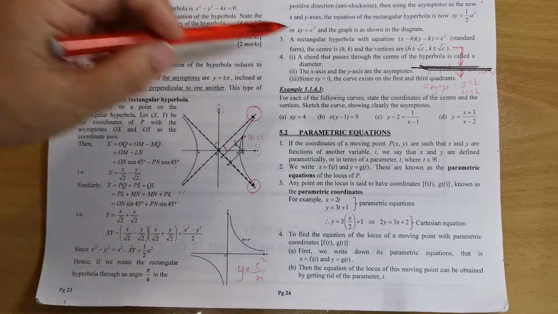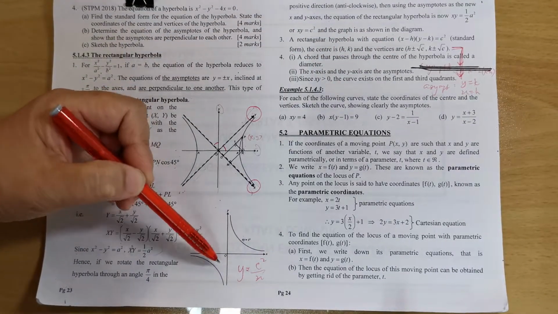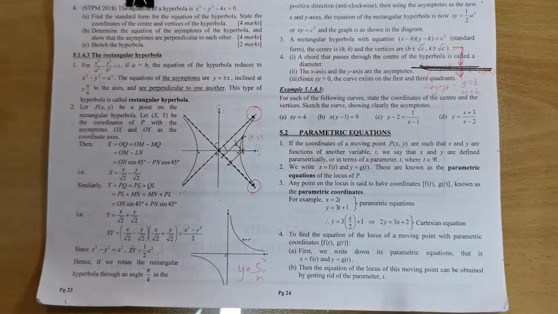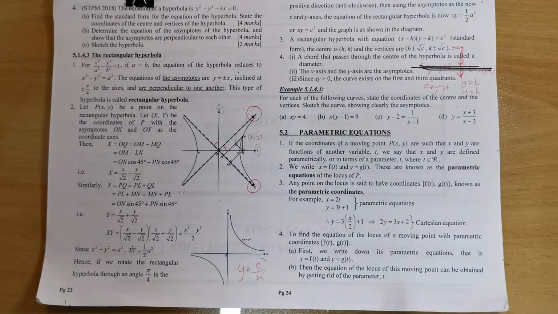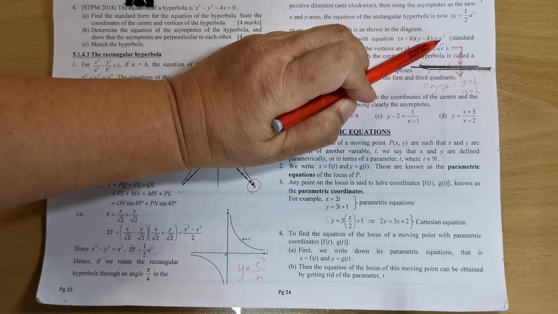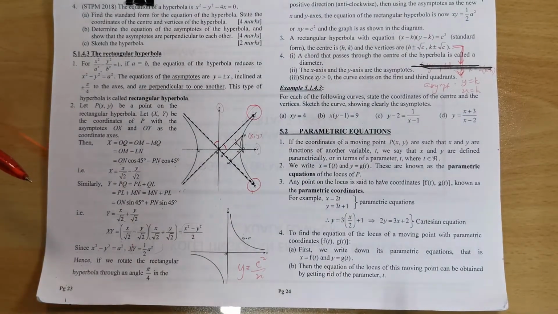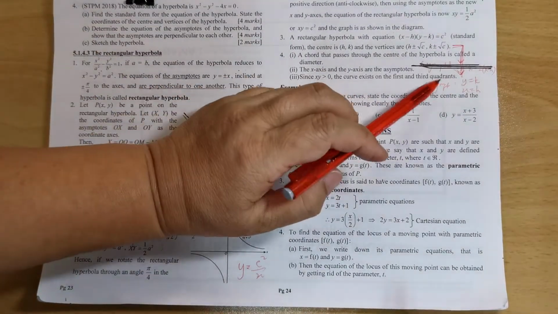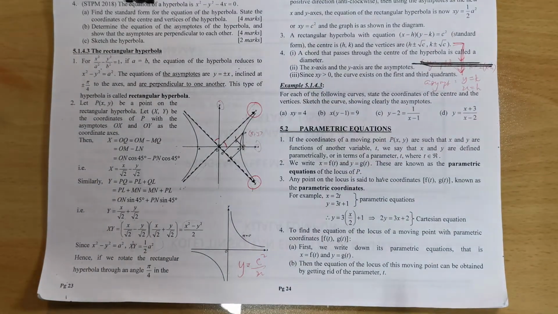So these two vertices will be with these coordinates. Remember, this c is not the c in our normal hyperbola. This c comes from the standard form of the rectangular hyperbola. The asymptotes will be these two, y equals k and x equals h.